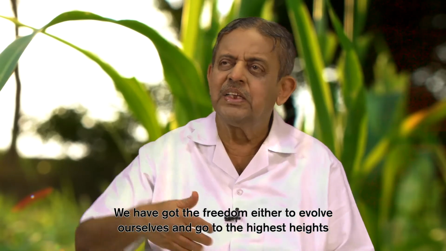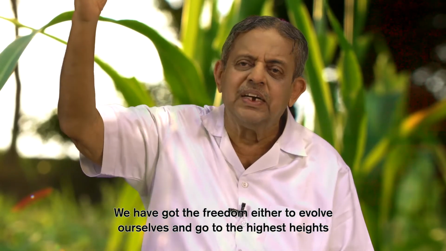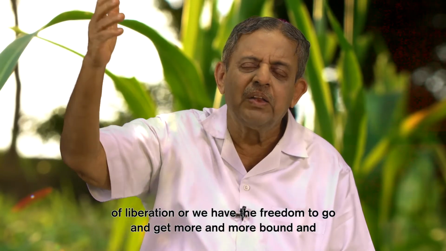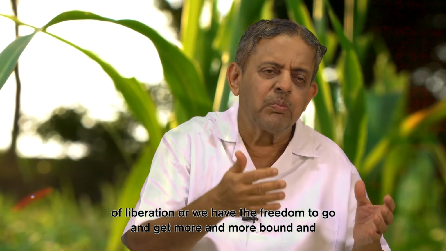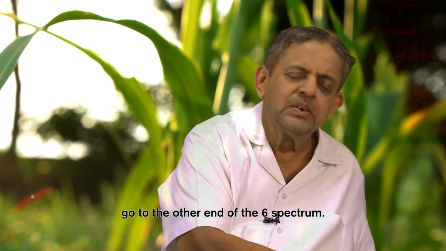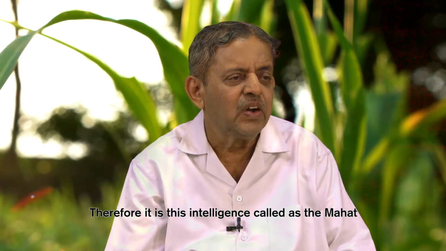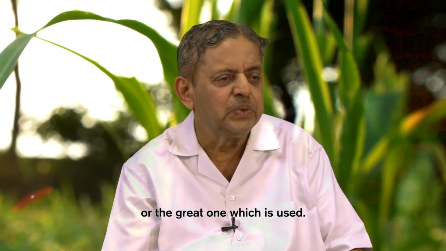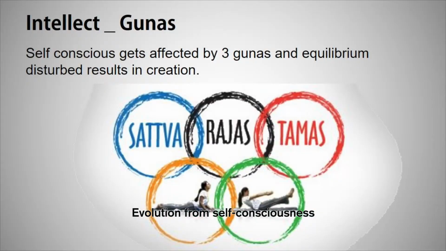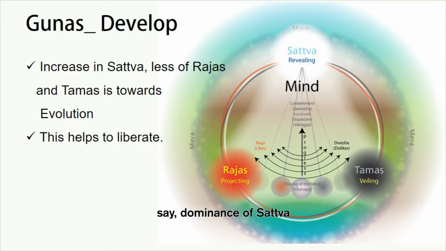We have got the freedom either to evolve ourselves and go to the highest heights of liberation, or we have the freedom to go and get more and more bound and go to the other end of the spectrum. Therefore, it is this intelligence called the Mahat, or the Great One, which is used. Evolution from self-consciousness is affected by the dominance of the Gunas. So, the dominance of a particular Guna, say dominance of Sattva, causes the evolution of the 5 organs of perception, 5 organs of action, and the mind.